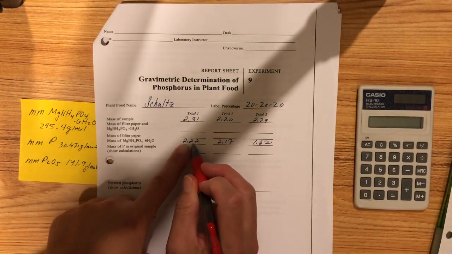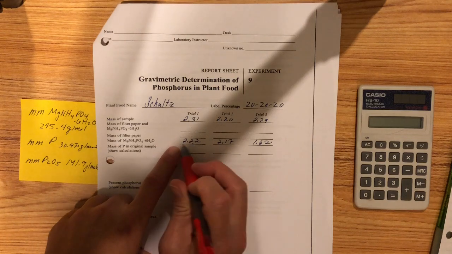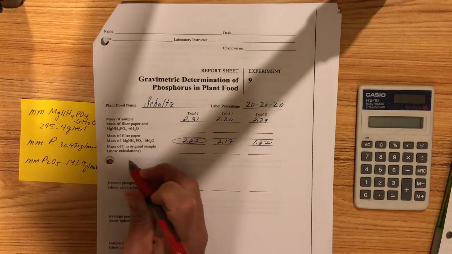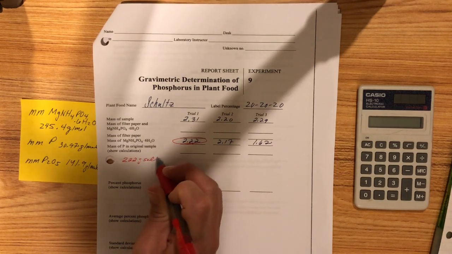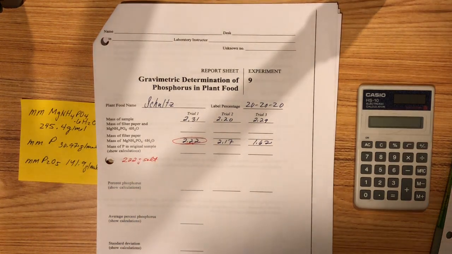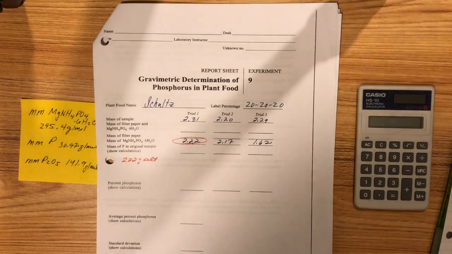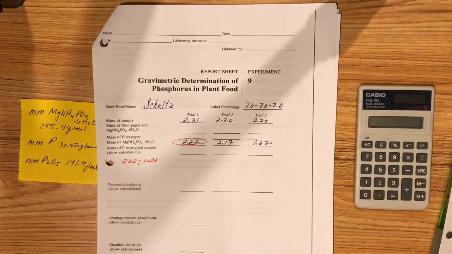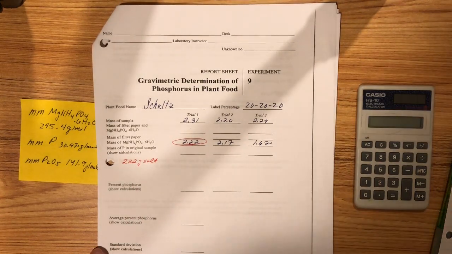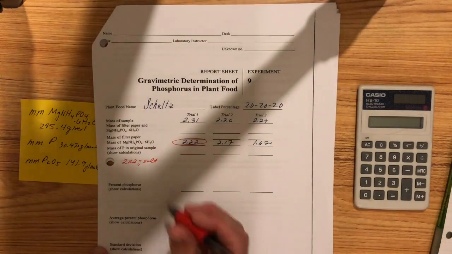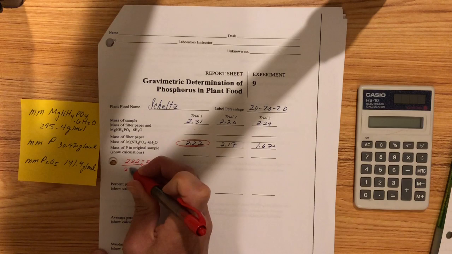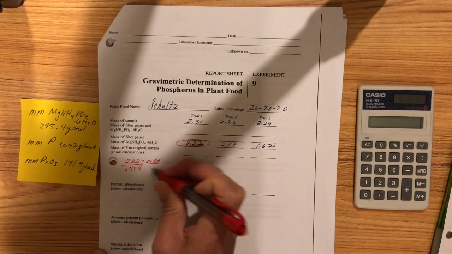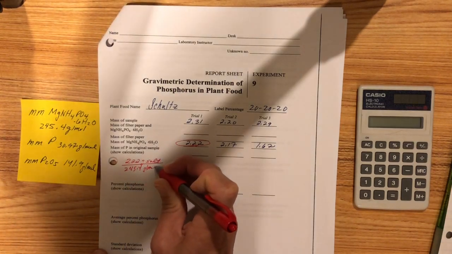Okay, so this is what our salt weighs. Our salt weighs 2.25 grams. Now, if we're going to compare, it's a 1-to-1 ratio, we need to get to moles. And so how do we go from grams to moles? Yes, the first thing we have to do is divide by the molar mass. So again, it's 245.4 grams per mole.